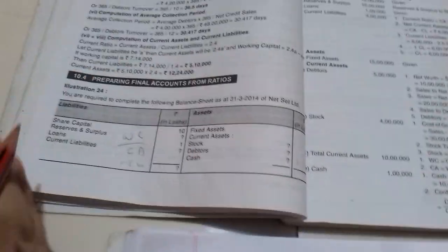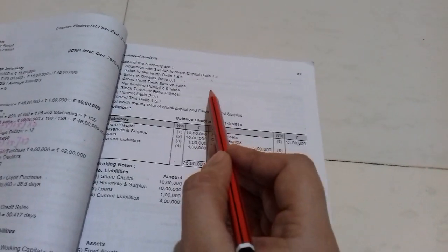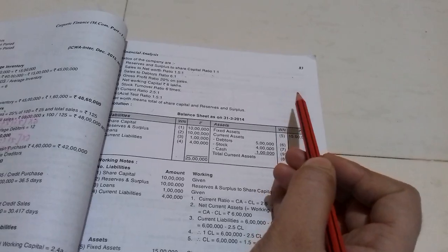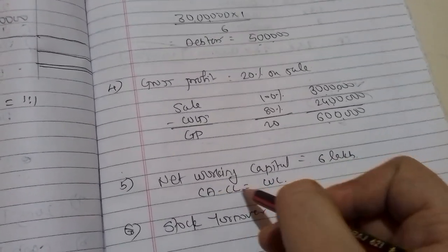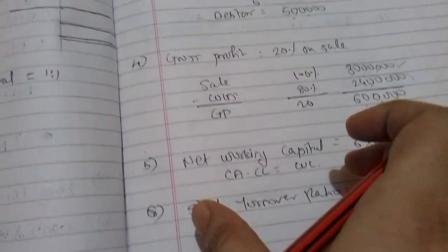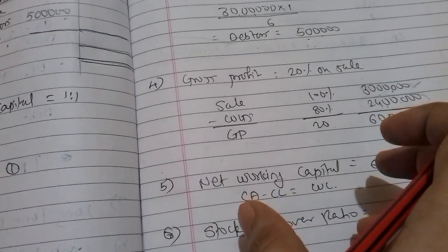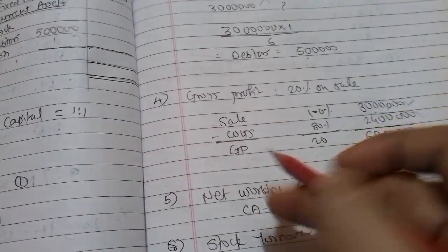Current assets are here, current liability is here, right? So we may use that equation: current asset minus current liability equals working capital. Net working capital is 6 lakhs. But with this information we can't find anything right now. What next is given we'll see first, and then we'll come to our current asset and current liabilities.